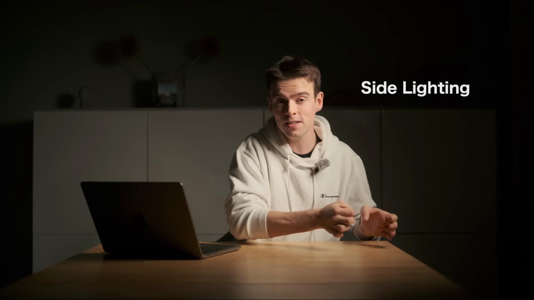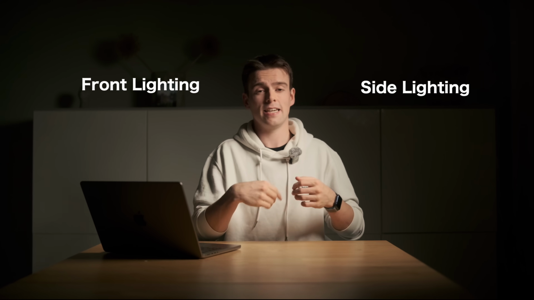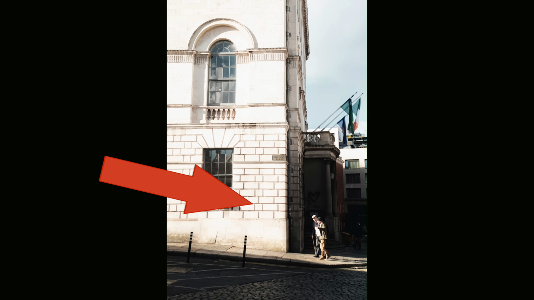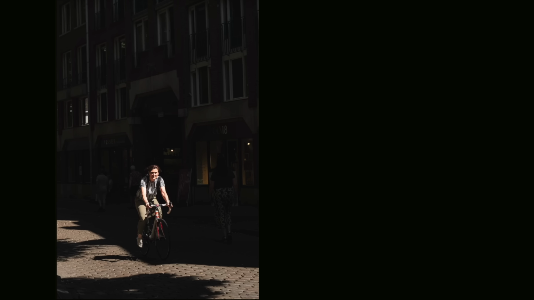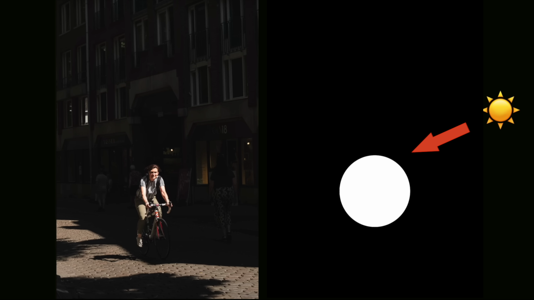Alright, so far we've been talking about backlighting. Now let's assess how we can achieve contrast and make our subject stand out using side lighting and front lighting. And let's start with side lighting first. So side lighting is effectively when the light is coming from the left side of your camera or from the right side of your camera. And it also works relatively well at establishing contrast, especially when the sun is standing at a relatively low angle.